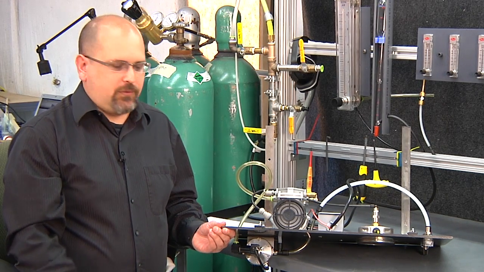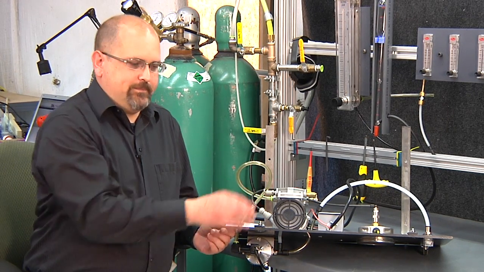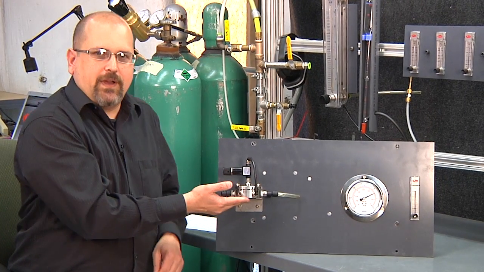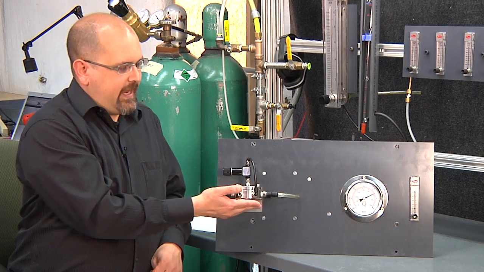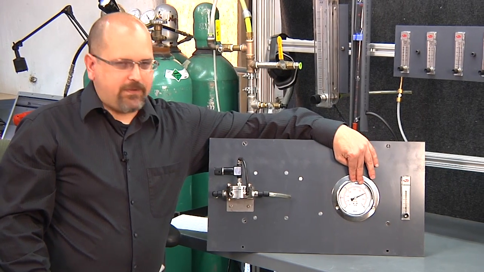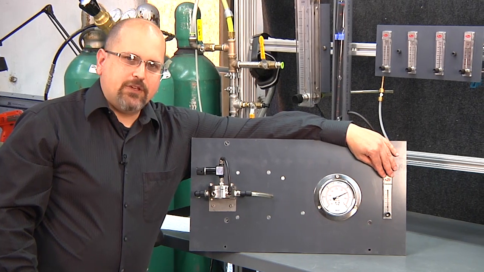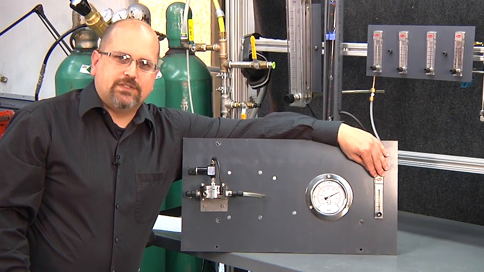As was shown on the blackboard, we have a vacuum pump. The vacuum pump is feeding an Equilibar vacuum pressure regulator, and the Equilibar is controlling system vacuum as shown on this gauge. System vacuum is represented by this variable orifice and flow meter.